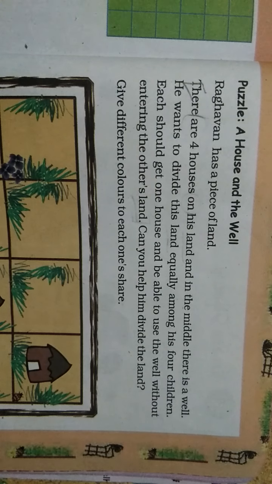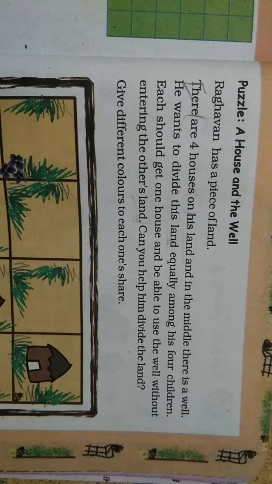Now they are telling you, take a paragraph you like from your language textbook, read carefully and find out. Now here I have taken the paragraph from your Maths Magic book, page number 161. See here children, there are 4 houses on his land and in the middle there is a well. He wants to divide this land equally among his 4 children. Each should get one house and be able to use the well without entering the other's land. Can you help him divide the land?